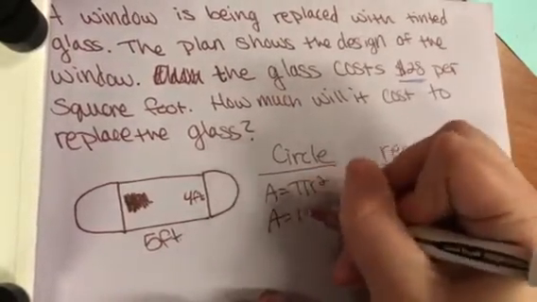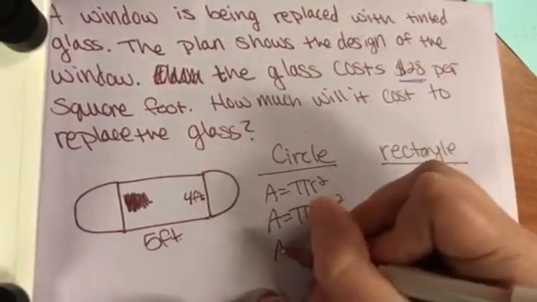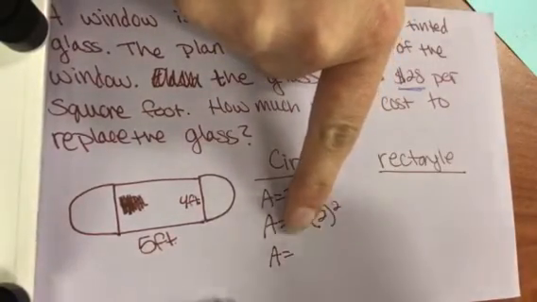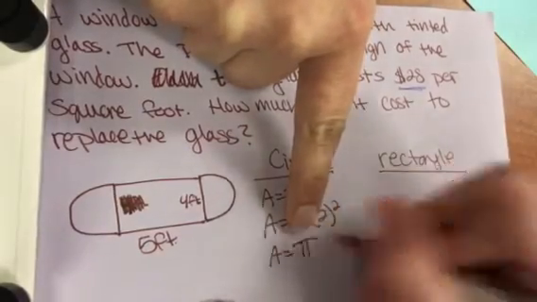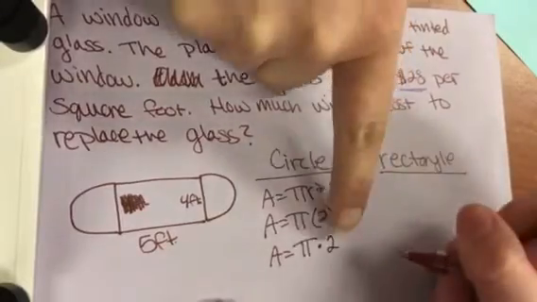So area equals pi times 2 squared. 2 squared is 4, so area equals... Wait, can you write pi? I was going to say write down 3.14. No, write down pi, and then times 2, and then 2 again.